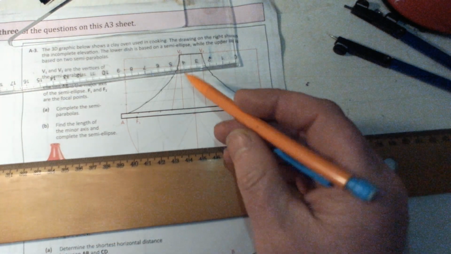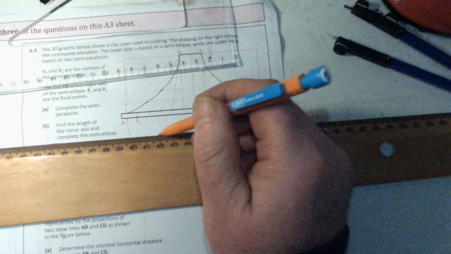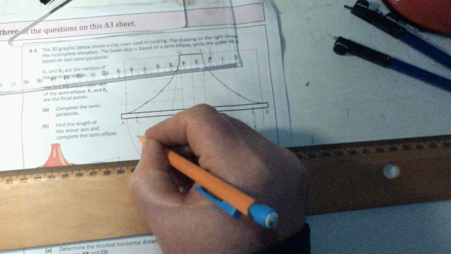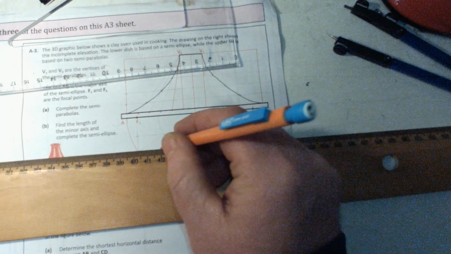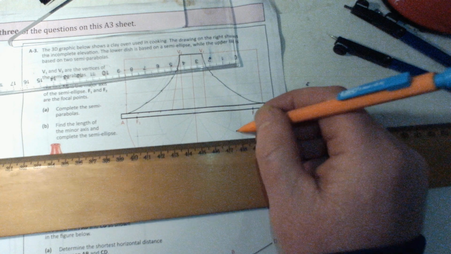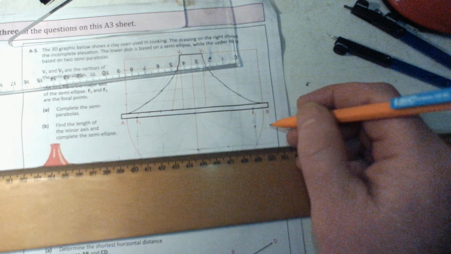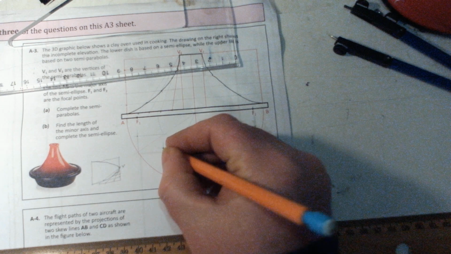And where each spoke cuts through the small circle, then parallel to the major. So first point, second, third, fourth. Just circle them in there to make it easier to see them.